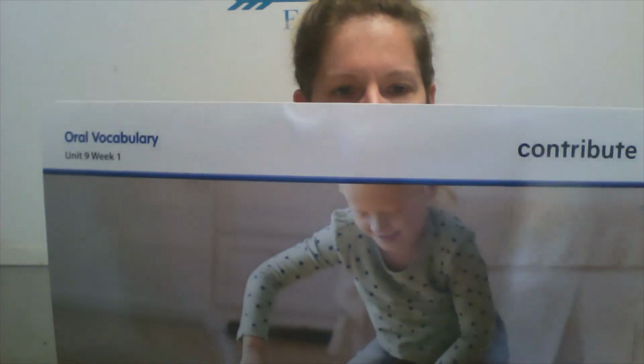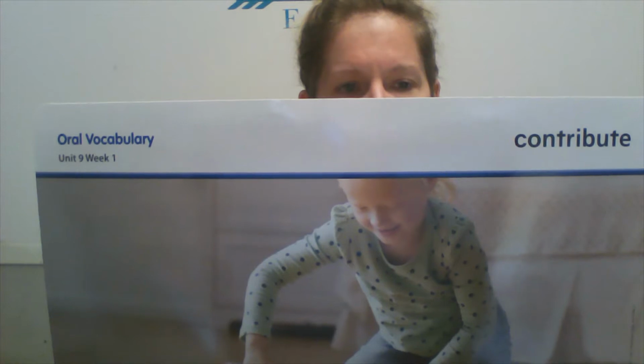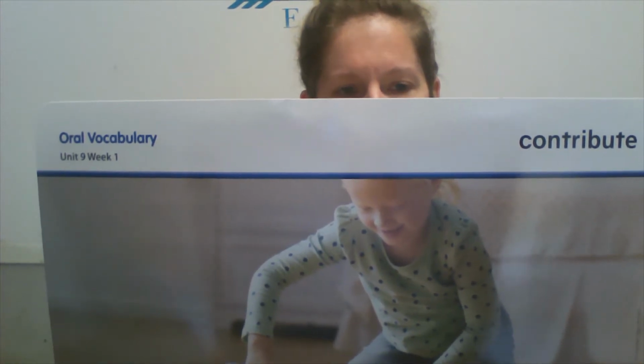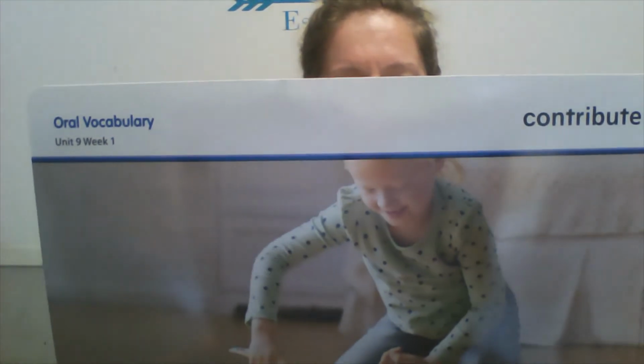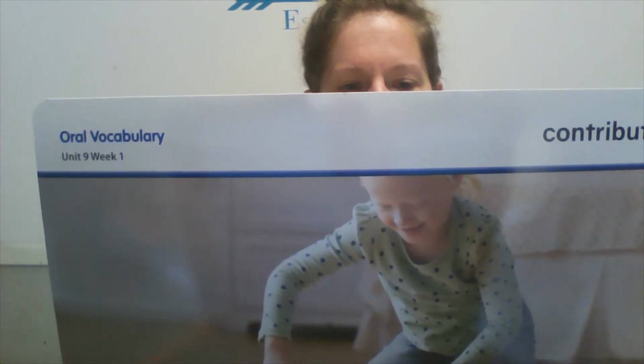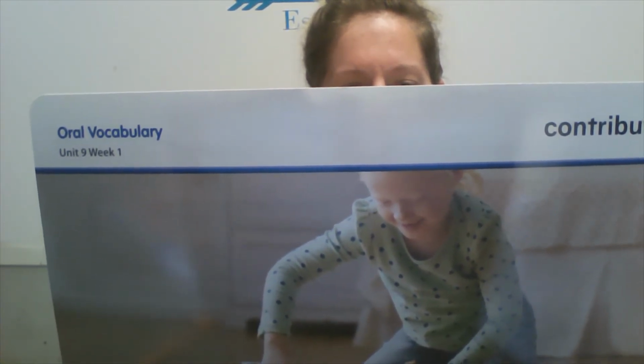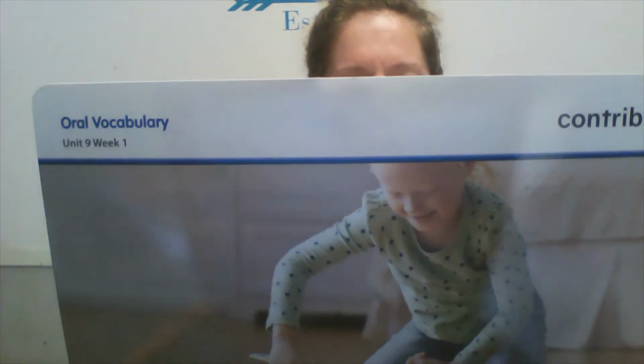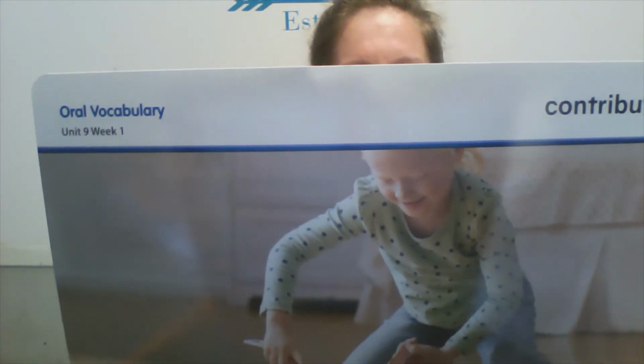All right, so our next word, you ready? This one's a big word. Contribute. Say that. Contribute. To contribute is to give something or help someone. I contribute at home by cleaning my room. The child is picking paper scraps off the floor. She is contributing or helping at home.